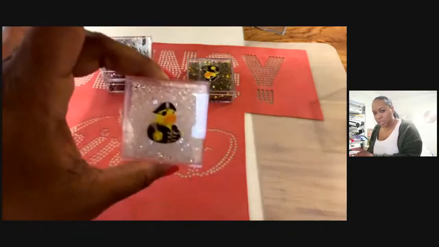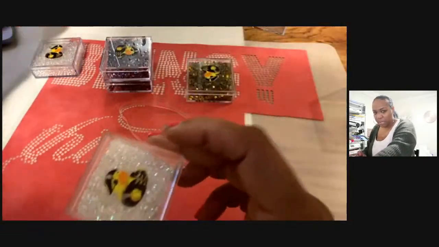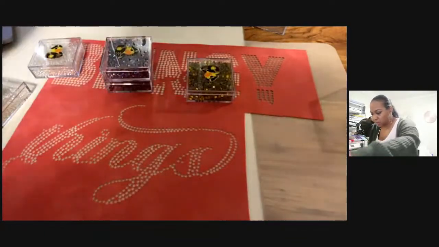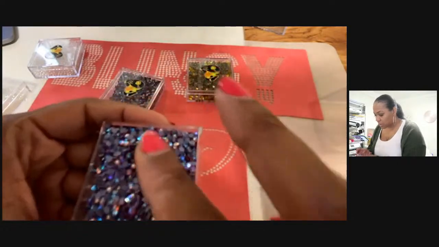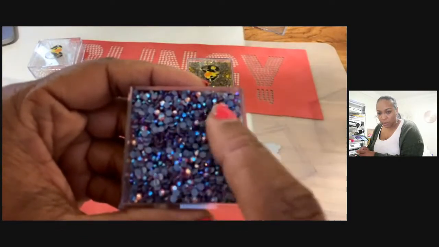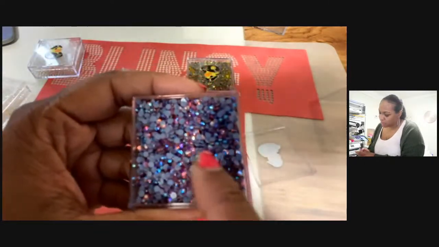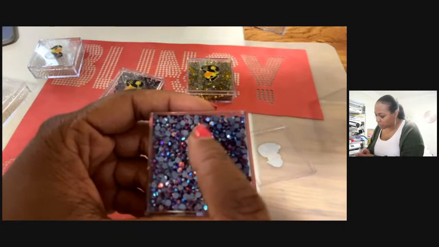So we're going to use the clear for the word blingy, and then I think we're going to use the AB for the word things, right? And then we are also going to, I think I may do me a shirt though, and just use this, the rose AB. Y'all, look how pretty. Look at that. It's like a mixture of colors, like purple, different shades of purple, turquoise, just gorgeous.